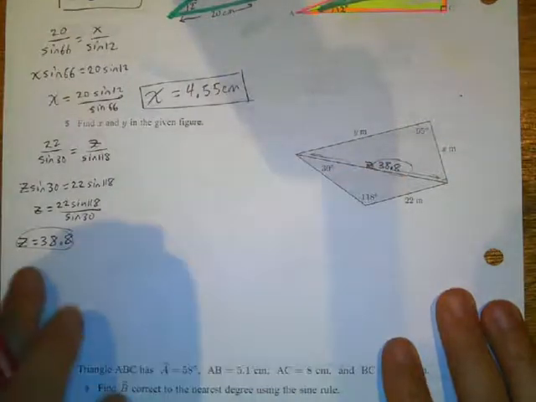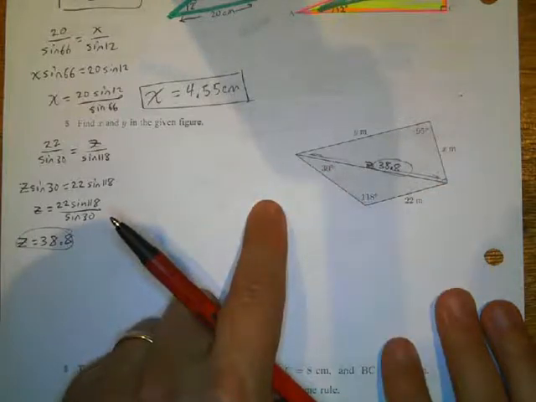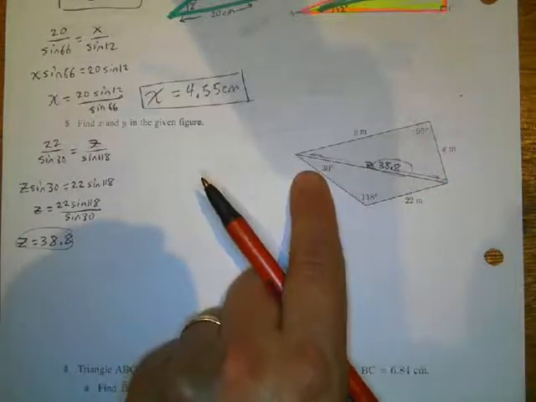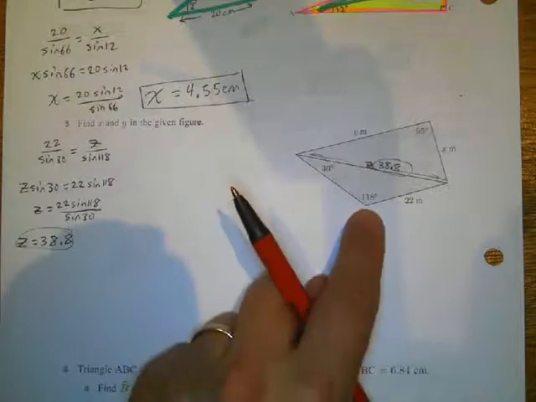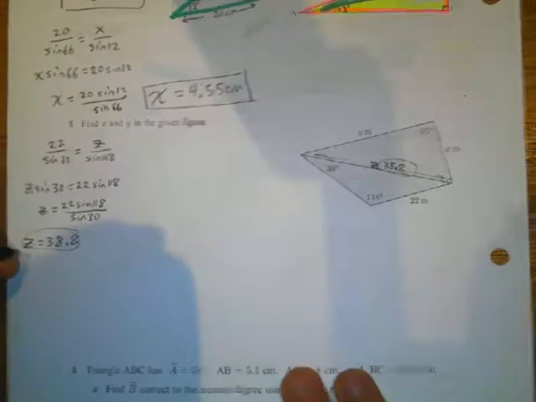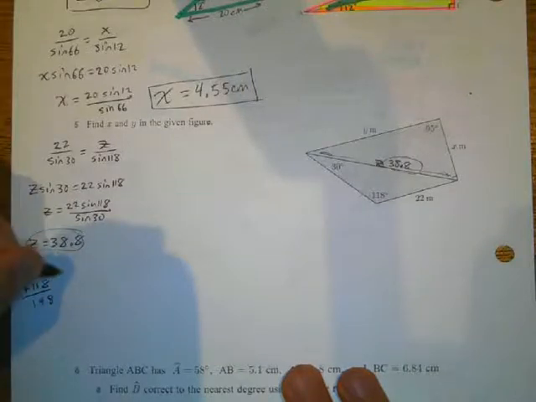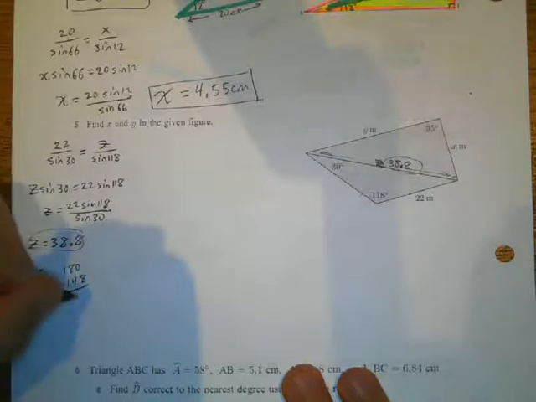Now I need to figure out these other angles here. If this is 30 and that's 118, I can figure out this angle here because all the angles in a triangle add up to 180. So 30 plus 118 gives me 148, and 180 minus 148 gives me 32 degrees.